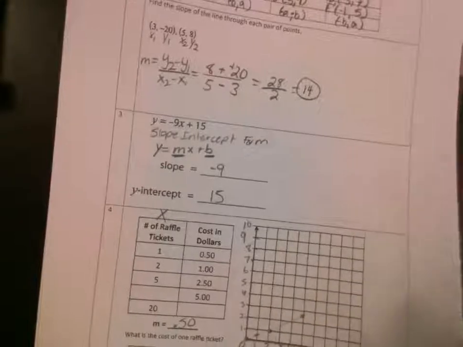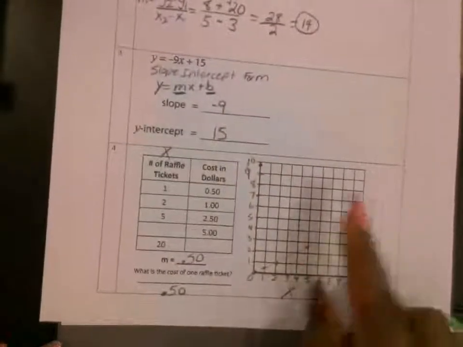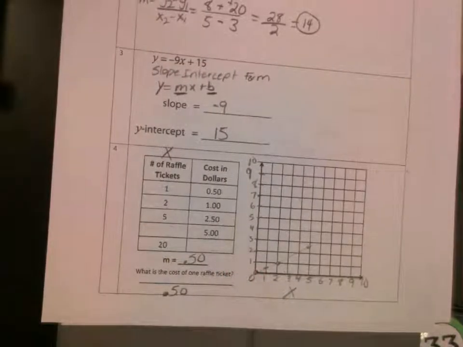Okay. Alrighty then. This is your homework help. Please make sure that you finish everything, add more points, fill in the table.